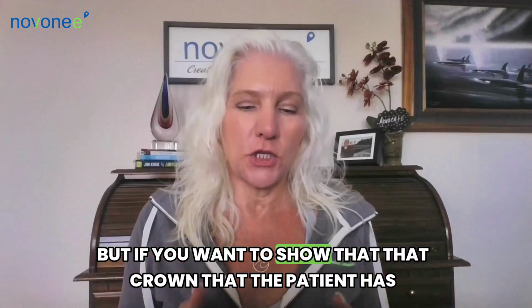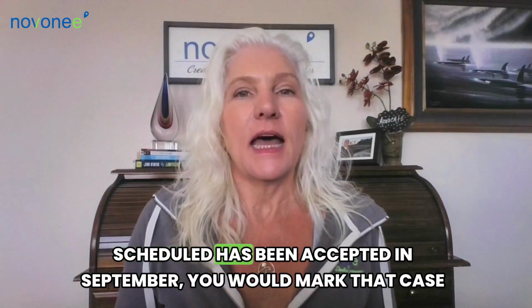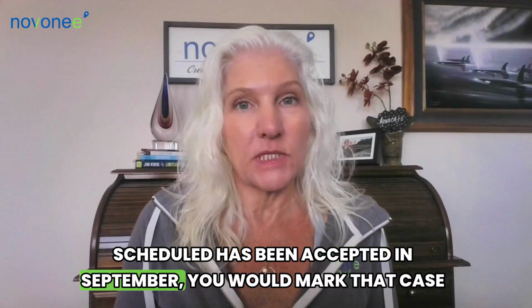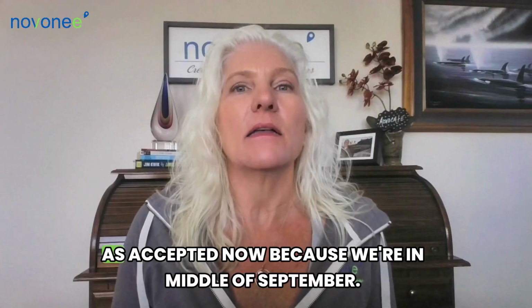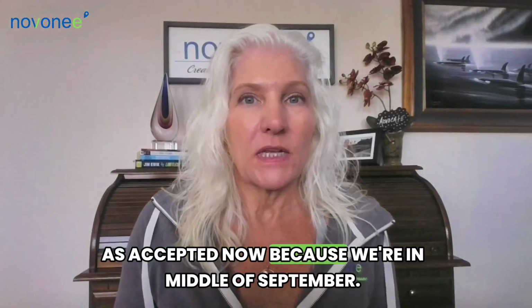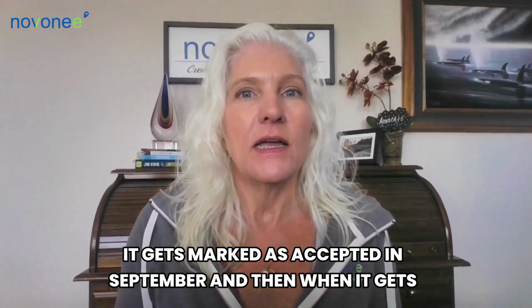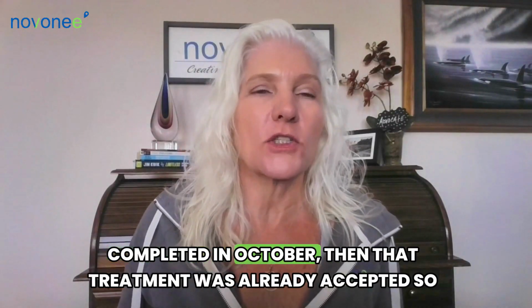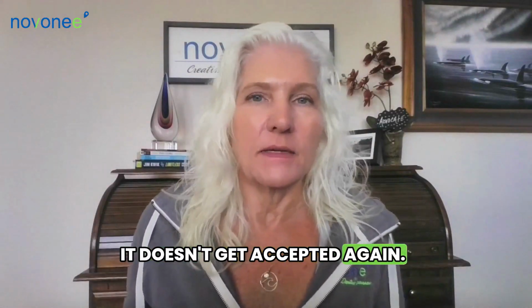But if you want to show that that crown that the patient has scheduled has been accepted in September, you would mark that case as accepted now because we're in middle of September. It gets marked as accepted in September. And then when it gets completed in October, that treatment was already accepted, so it doesn't get accepted again.